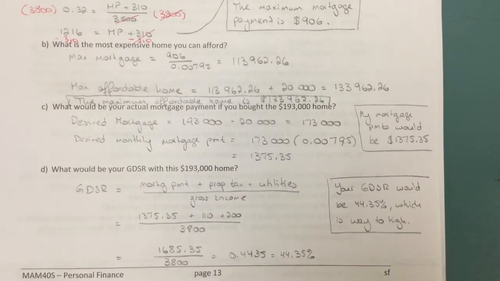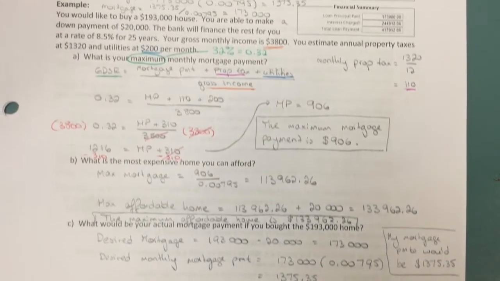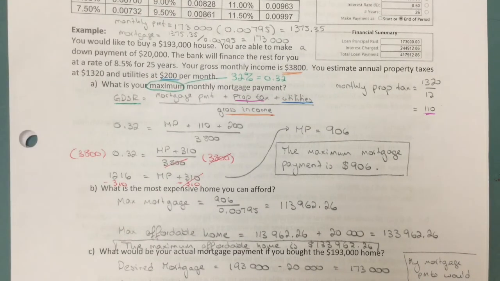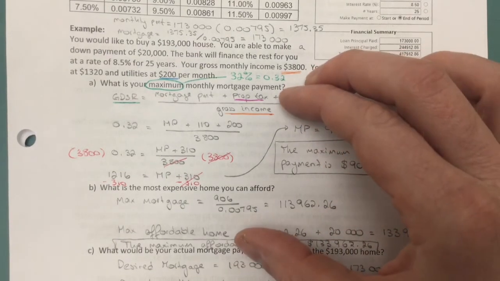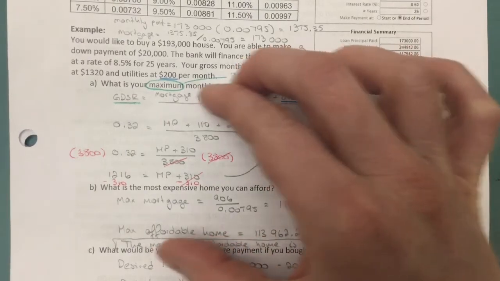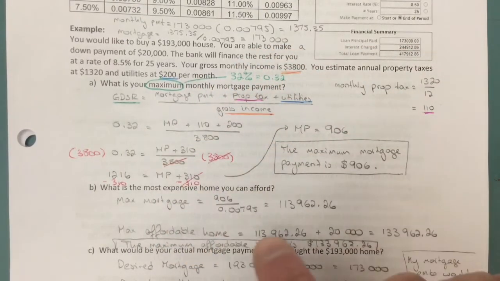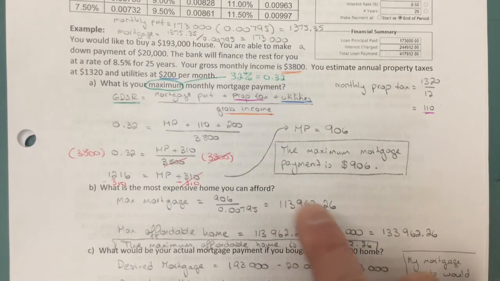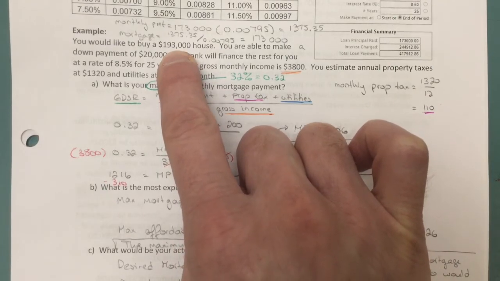And so the question that you can expect from this section is, use the GDSR to explain if you can afford this house or not. And so you have two different options here. One of those is you can use the 32% initially to figure out what the maximum affordable house is that you can buy, and then therefore say, you know what, I can't purchase this place.